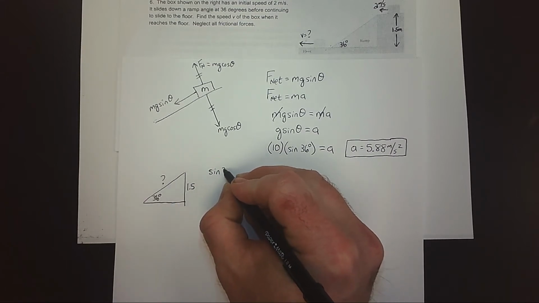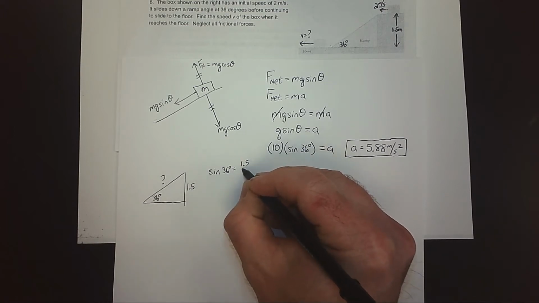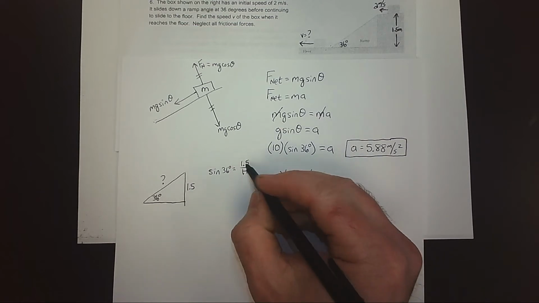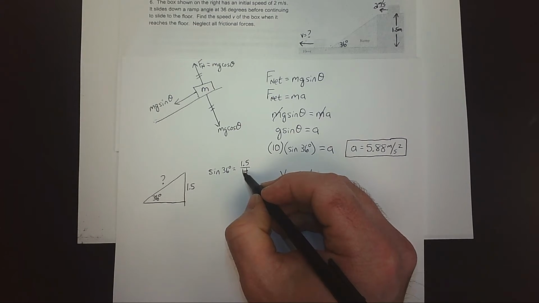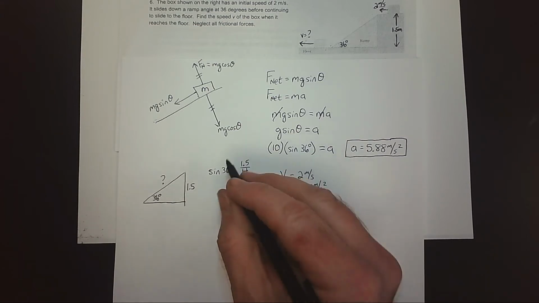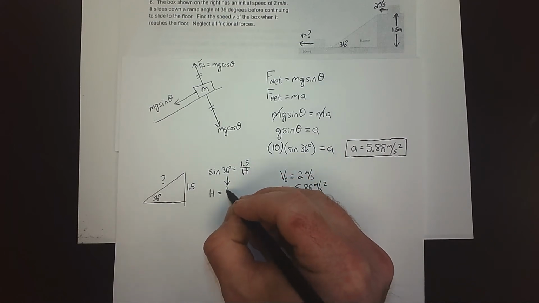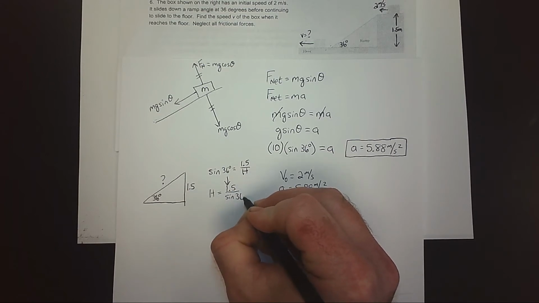So sine of 36 equals your opposite divided by your hypotenuse. And remember, whenever you're solving for any variable that's on the bottom of the fraction like this, the easy solution is to have it just switch places with whatever is on the other side of the equal sign. And so this will end up being h equals 1.5 divided by the sine of 36.